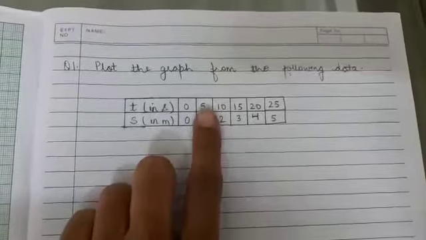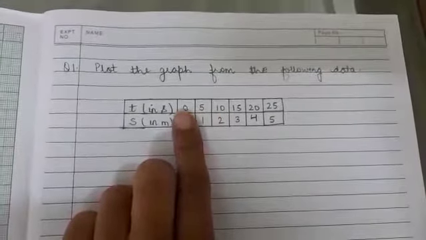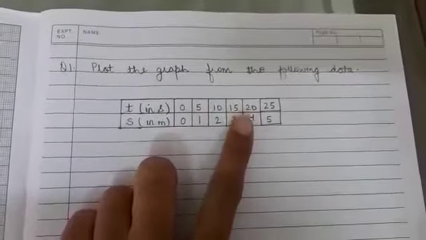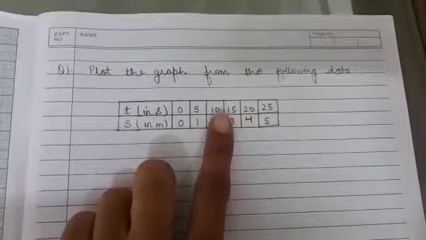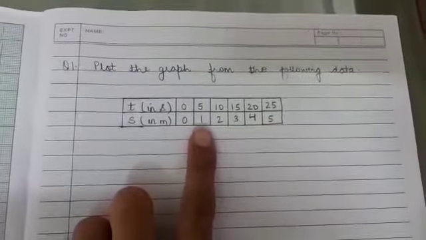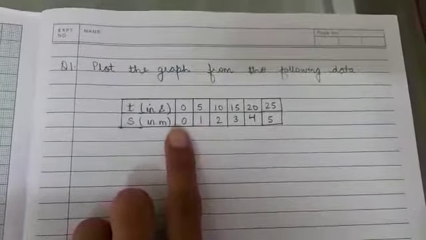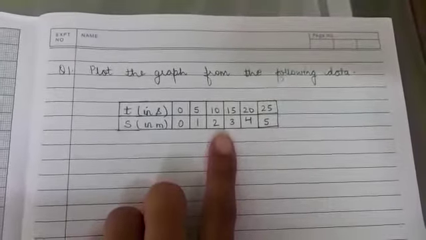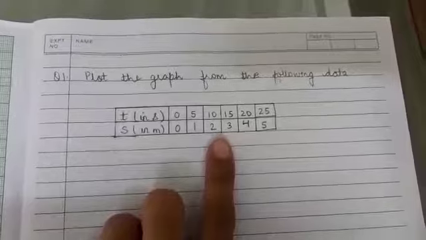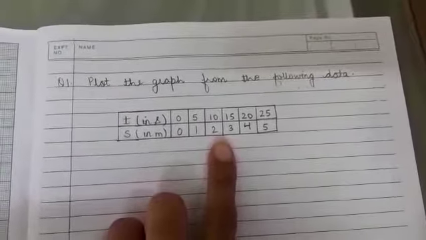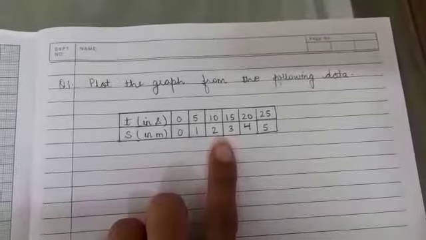See, the difference between 5 and 0 is 5 seconds. Difference between 10 and 5 is 5 seconds. 15 and 10 is again 5 seconds, and so on. And if you see the distance, difference between 1 and 0 is 1 meter, 2 and 1 is 1 meter, 3 and 2 is 1 meter. So from here, we conclude that equal distance is covered in equal intervals of time. So it is a uniform motion.